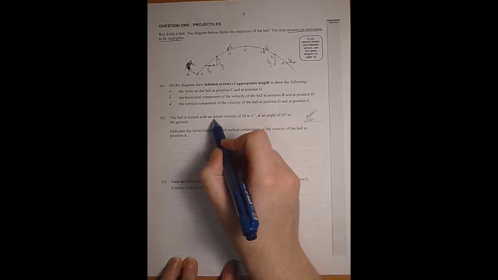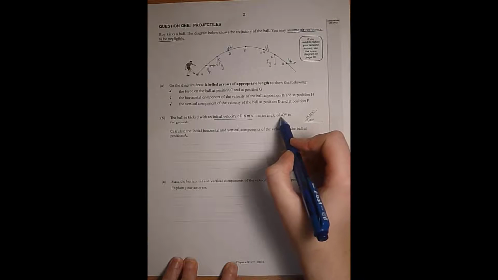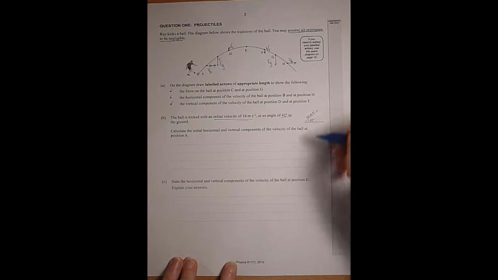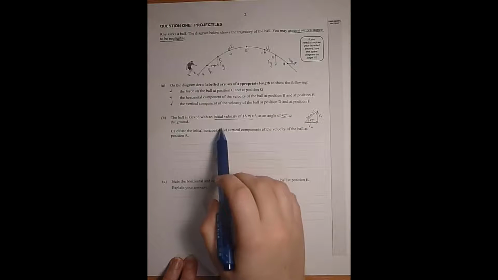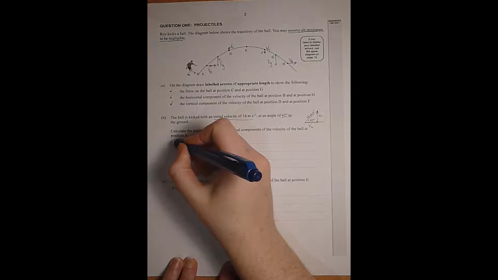Okay, let's have a look at the next question. B. The ball is kicked with an initial velocity of 16 meters a second at an angle of 42 degrees. Calculate the initial horizontal and vertical components of the velocity. Okay, so that means that we've got two steps. We've got vertical and horizontal components. Alright, so we're needing to calculate this arrow and this arrow. Okay, let's start with horizontal because we've got horizontal there.